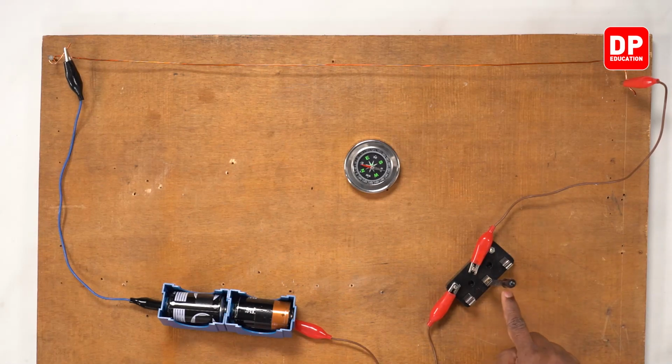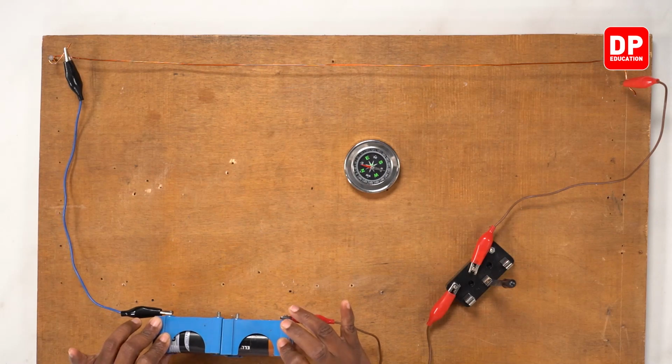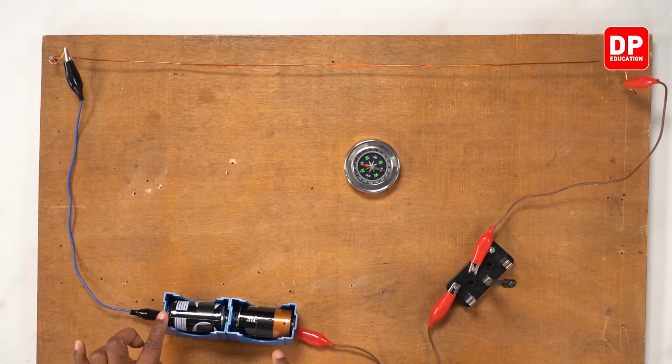You can see the switch is now open. Here you all can see clearly, students, I have connected the 2 crocodile clips to the terminals of the batteries. At the moment, here it is the positive charge, here it is the negative charge. So you all know the current flows from the positive terminal to the negative terminal through the external circuit.